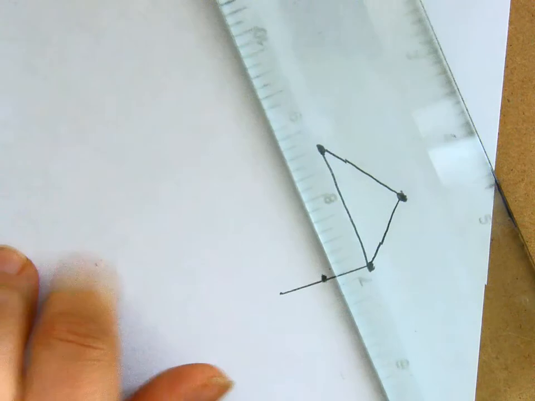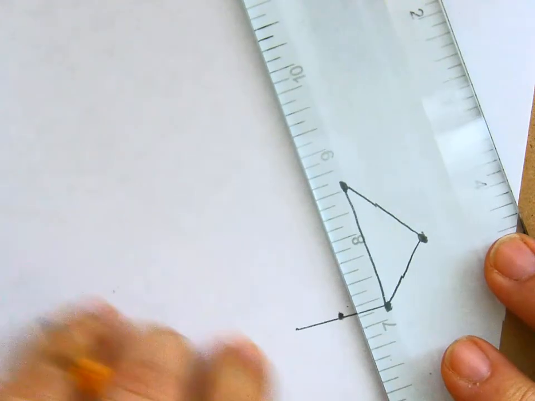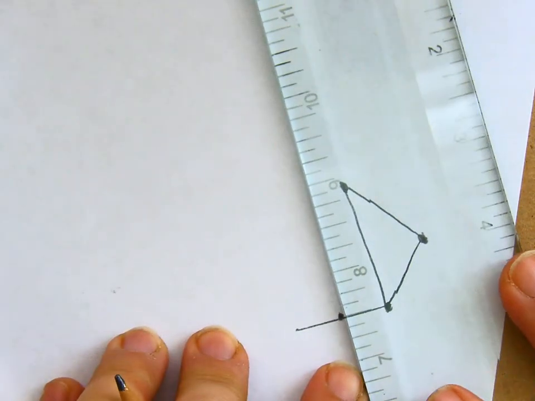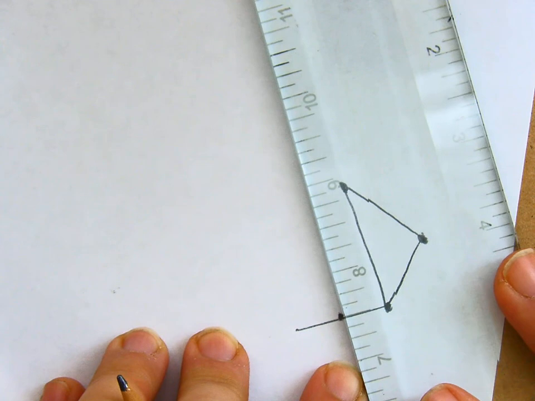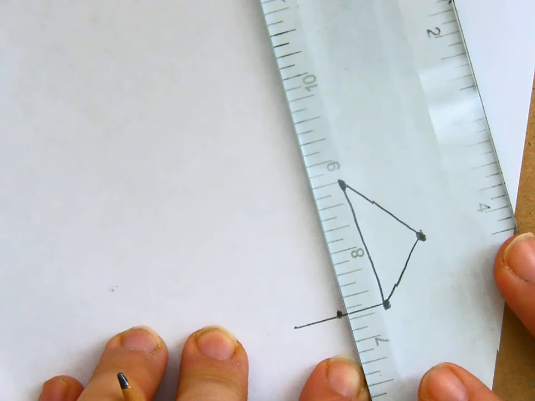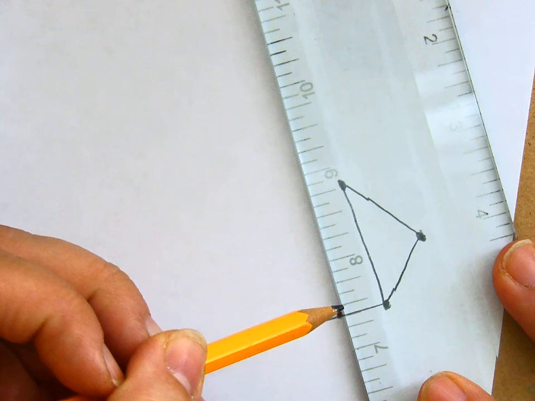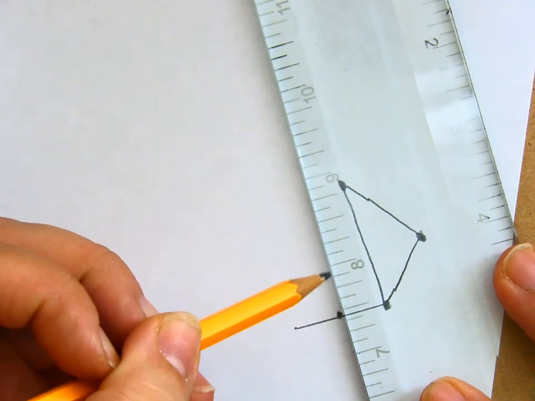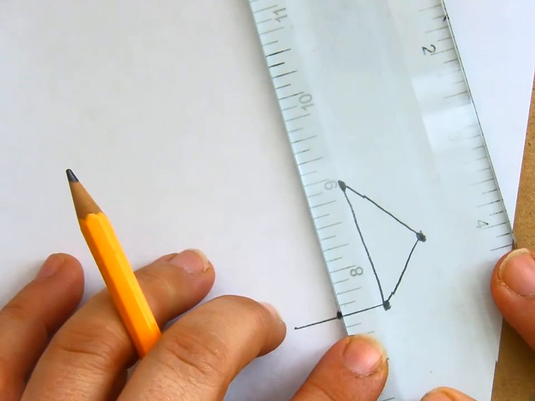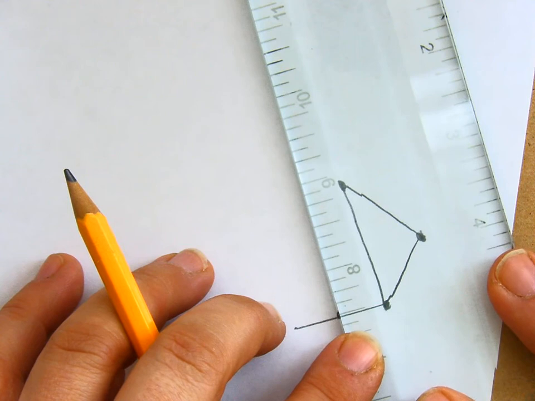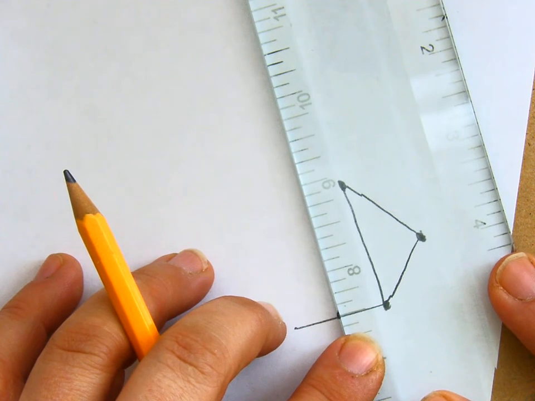And so now what you can actually do is you take your ruler, and it works if you do a long line, and I'm going to actually use just this mark here. It doesn't really matter. If I wanted to, I could use the mark on the 8. I'm just going to use that mark there, and I'm going to line it up.